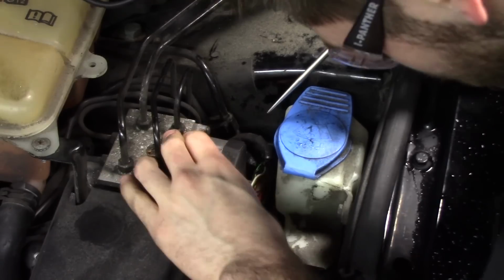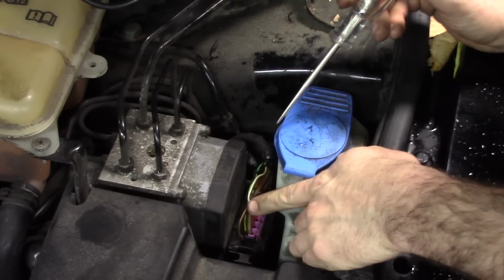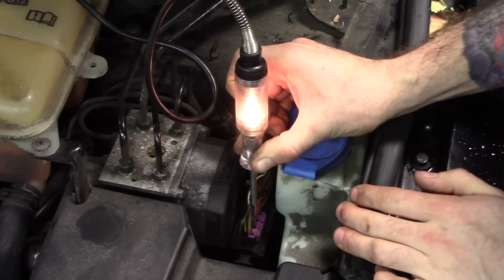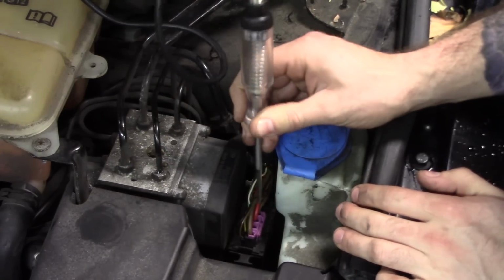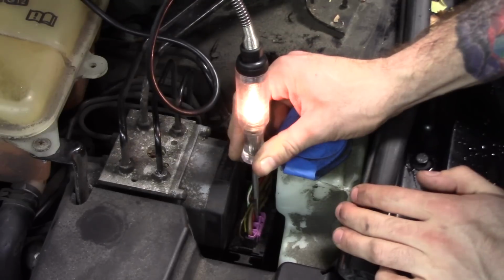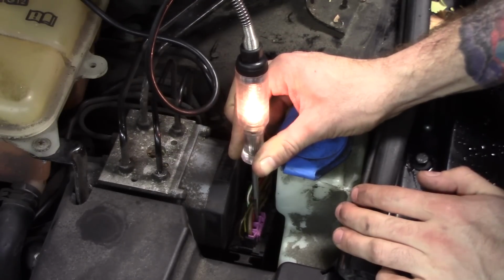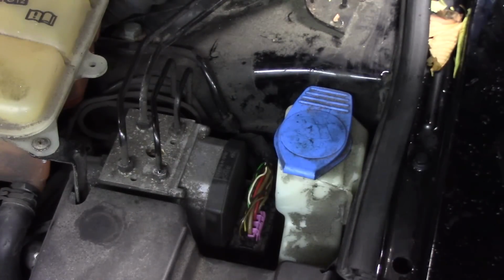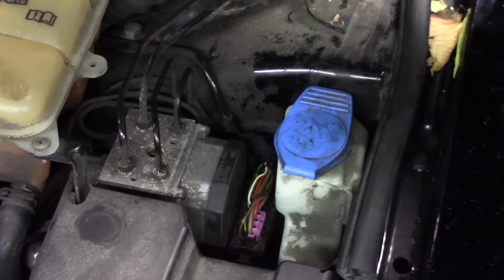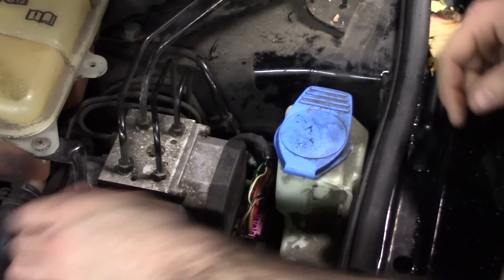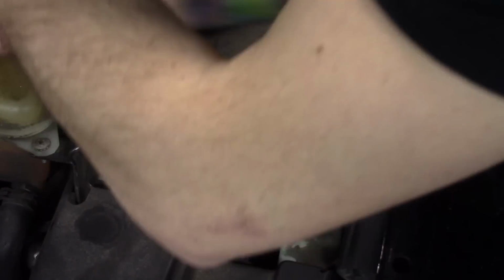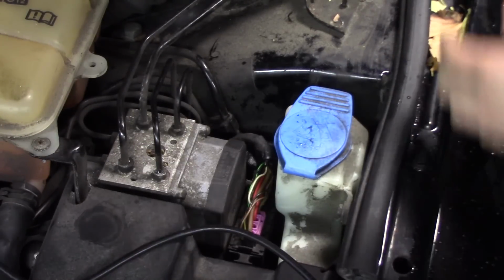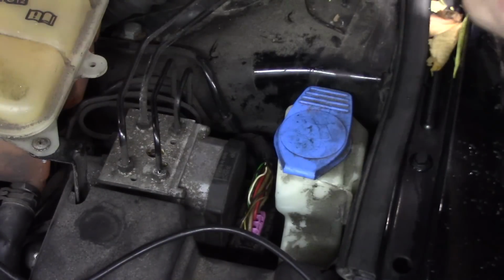It's got to be these two huge ones right here on the end. So power feed there. Power feed there. 17, 18. Alright, so those are our power feeds. That was it.